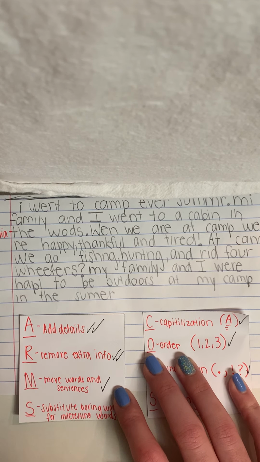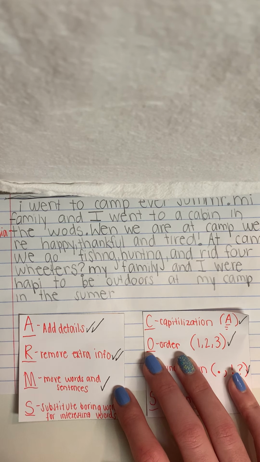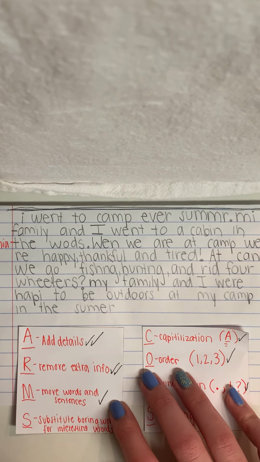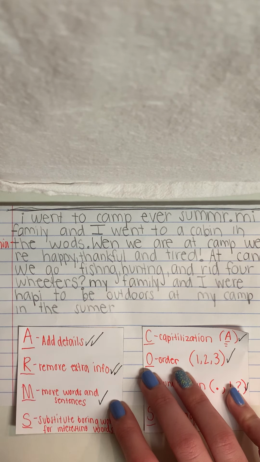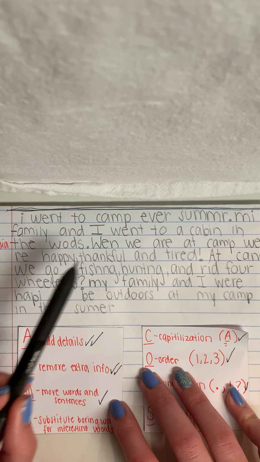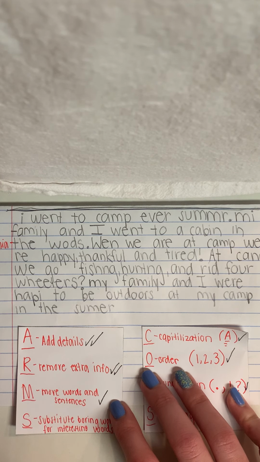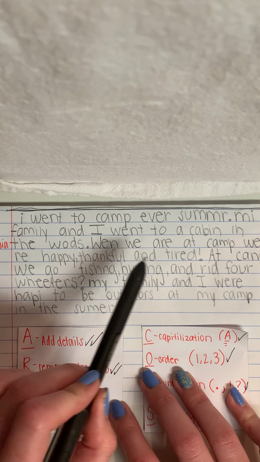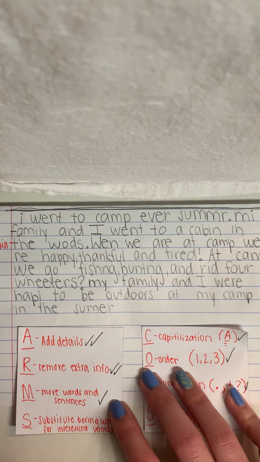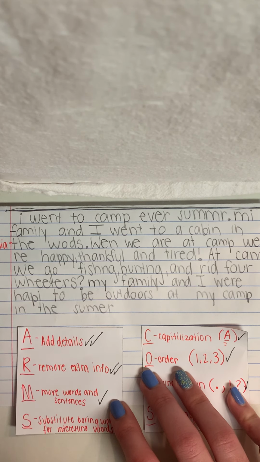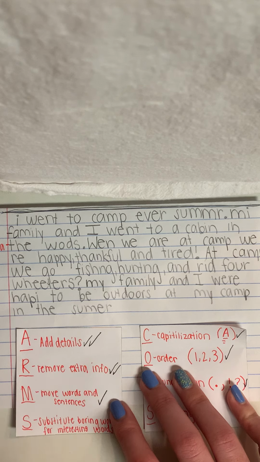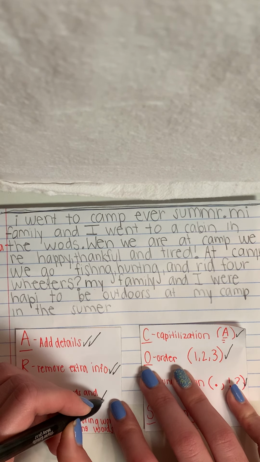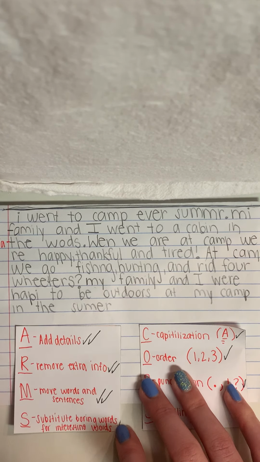I'm also going to look at moving words and sentences. This rough draft starts with a topic sentence. It then goes on to introduce characters and the setting. It then goes on to talk about the feelings, thoughts, and actions. And last but not least, it wraps up with a concluding statement. For this rough draft, I'm not going to move words and sentences.